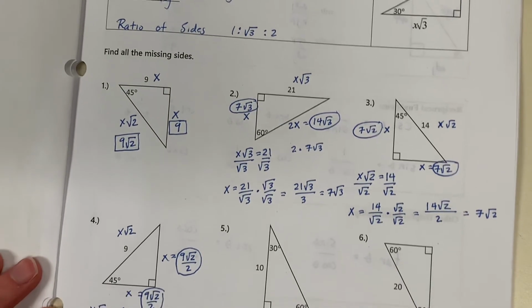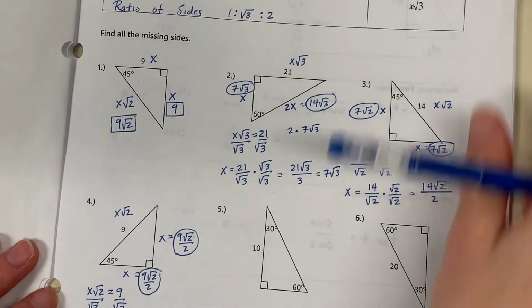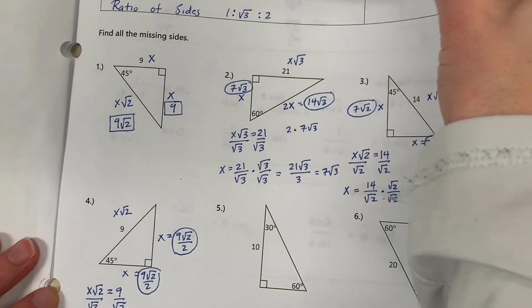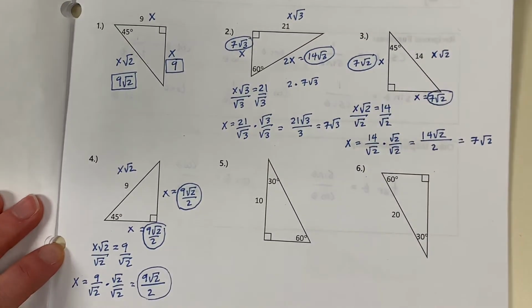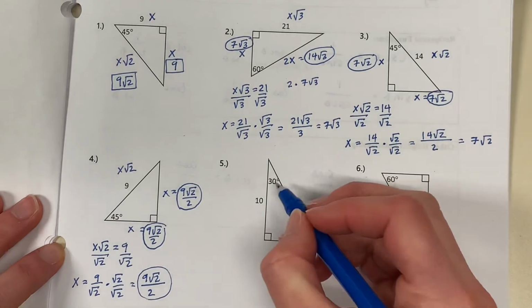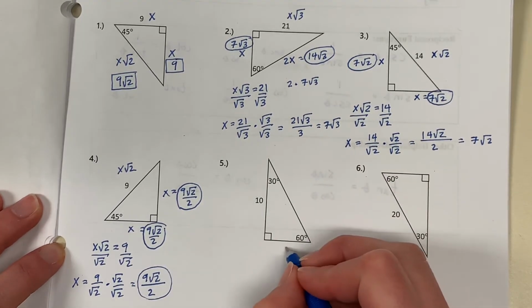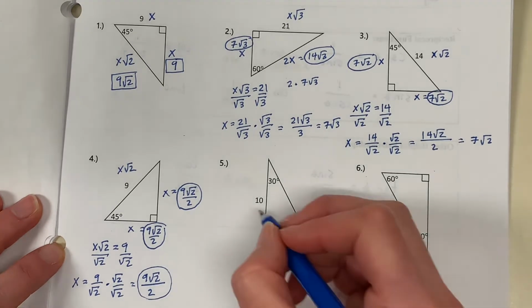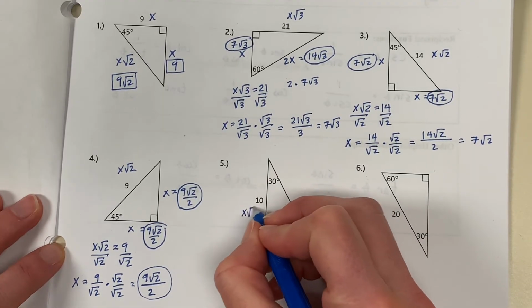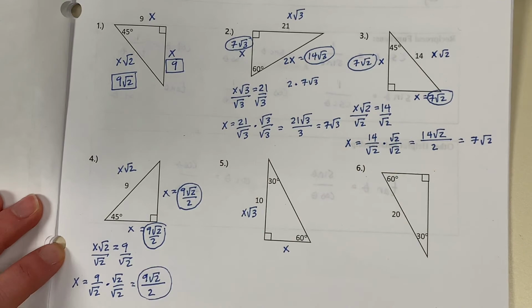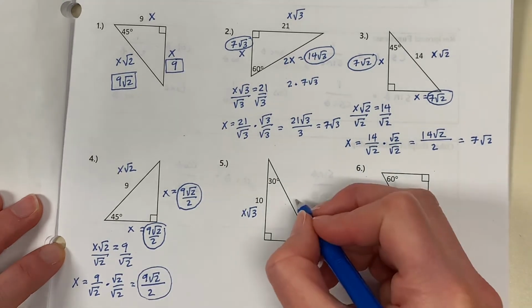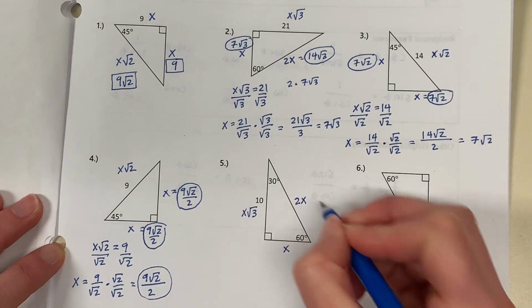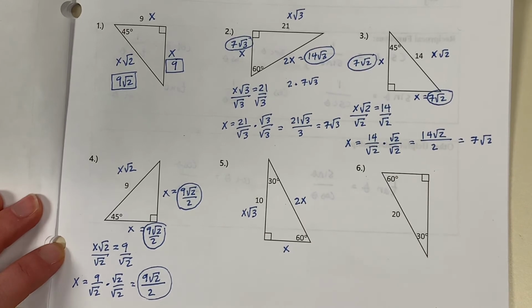Okay, problem number 5. Okay, 30, 60, 90 degree triangle. The shortest leg is across from 30 degrees. This is x. The longer leg is across from 60 degrees. This is x radical 3. The hypotenuse is across from the 90 degree angle. This is 2x. I need to find the shorter leg and the hypotenuse.